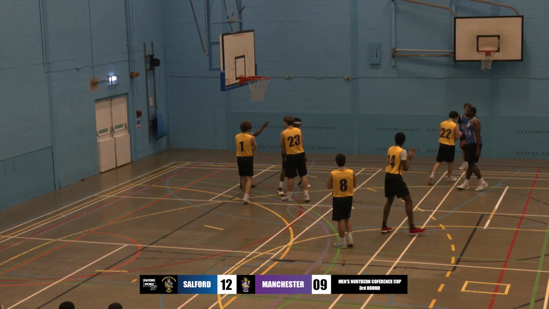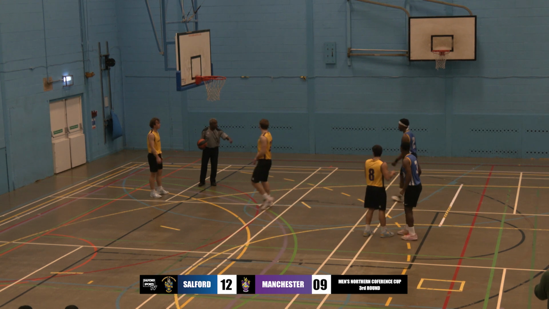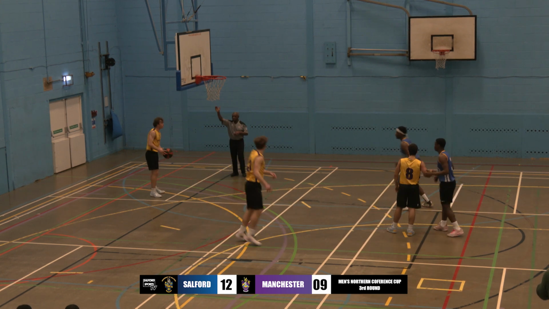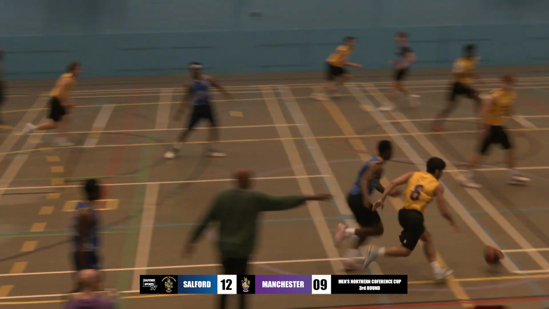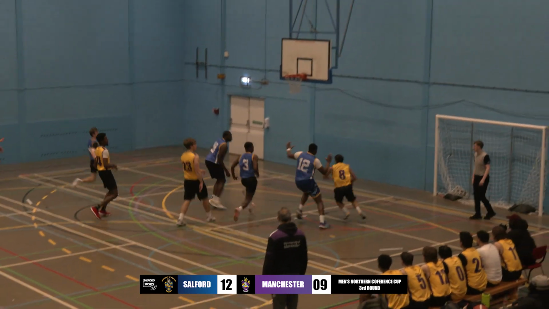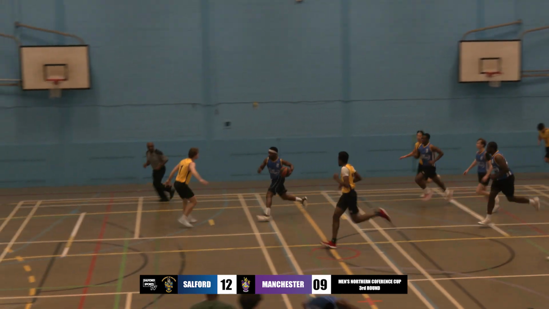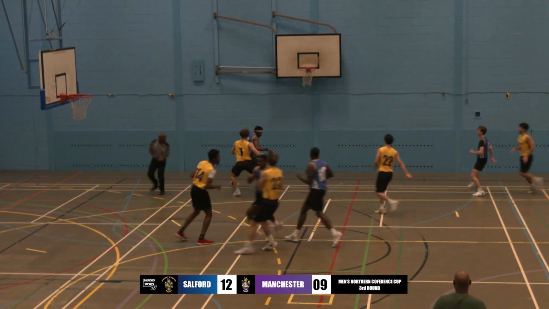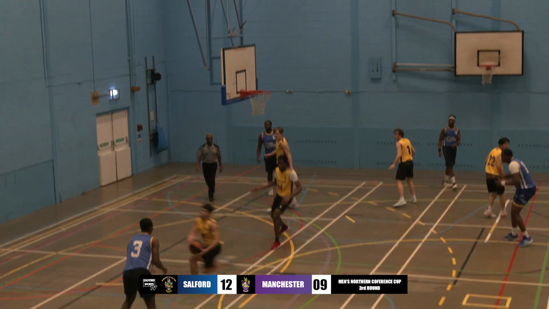A travel called against Kelly Obi. Salford been slightly wasteful with the last few trips, allowing Manchester back into this one early. There's still a long way to go. Here comes the man who scored just them 2 free throws in the last possession. He throws that one away though to Kelly Obi. He looks to slow things down, has Markon right on his back, goes into Uchegbu.